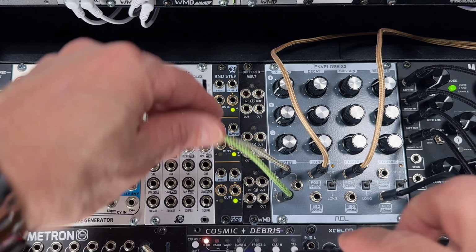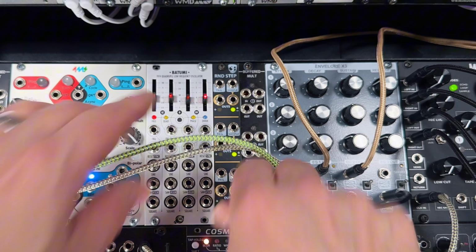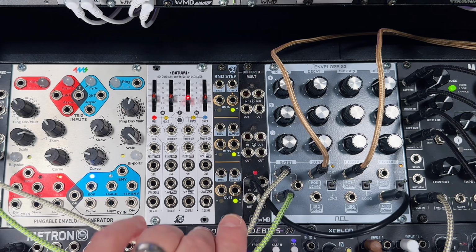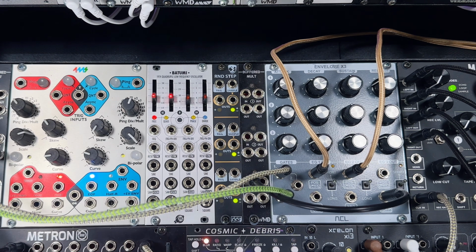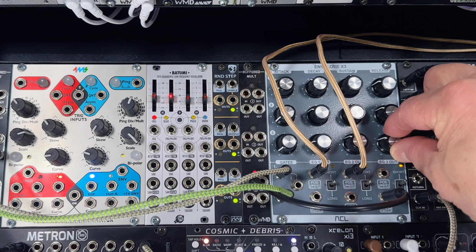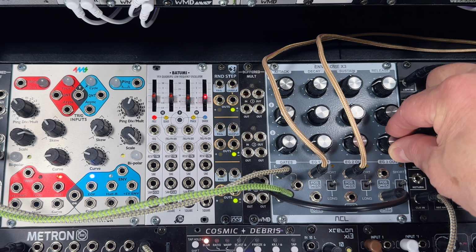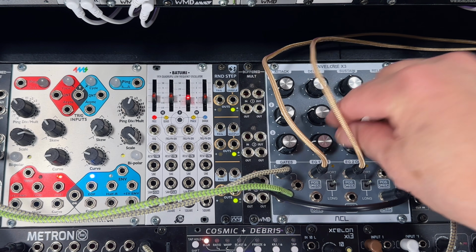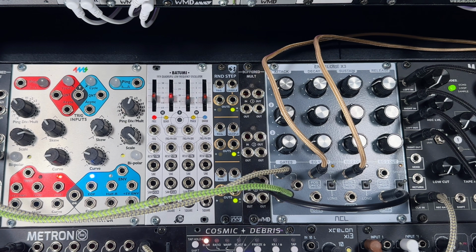And what I'm going to do for now is put this into another mult, and we see the red blinking so we know it's getting a signal. I can control how much ducking we do with the release and a little bit of decay. And okay, so that's all set up. We've got our voices set up, so let's move on to the percussion.